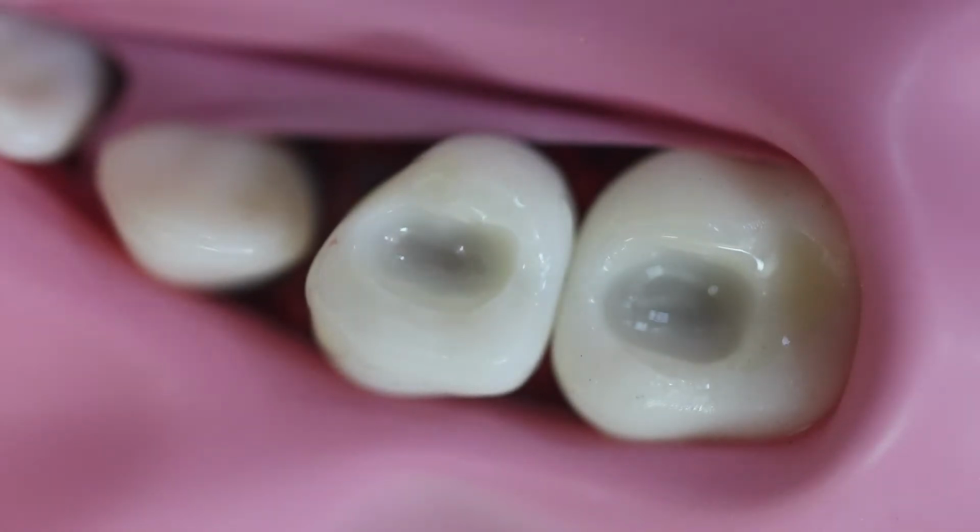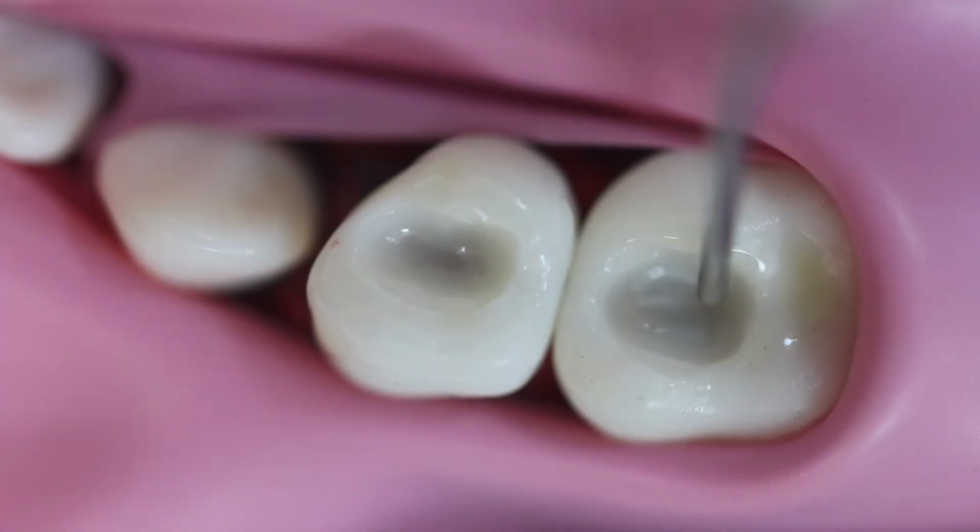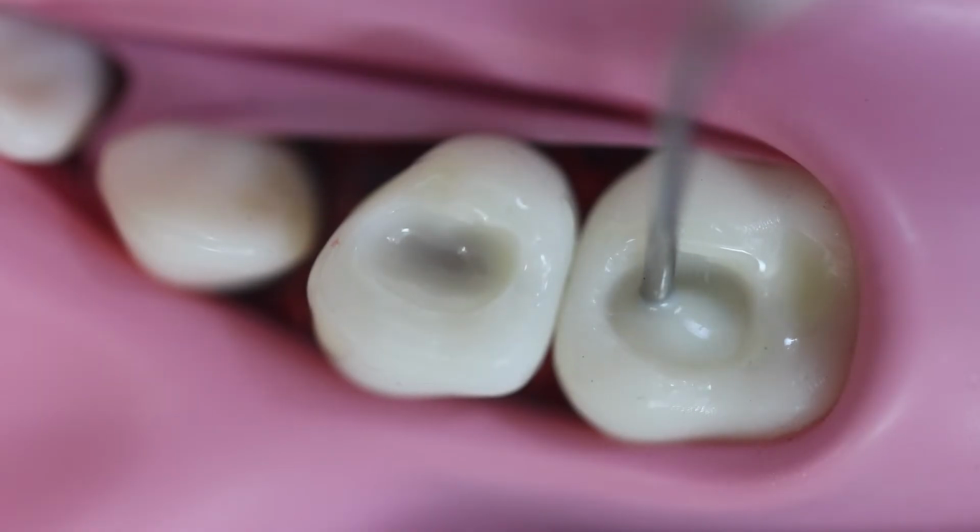Basically, for the first 20 seconds it self cures, and then we need the curing light to cure it. We use the Activa dispenser to dispense it. When putting it into the cavity, do not remove the tip, just let it flow.